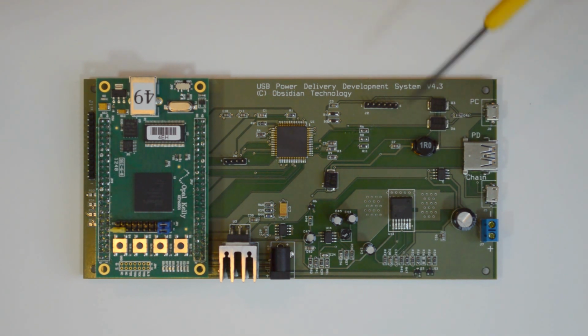Here's the PD inductor. It's a 6 amp inductor, so it's quite a big one here. And then we have a number of USB connectors here. The first one is for connection to a PC or connection to a peripheral. It's an AB connector, and so it can be used either way around.